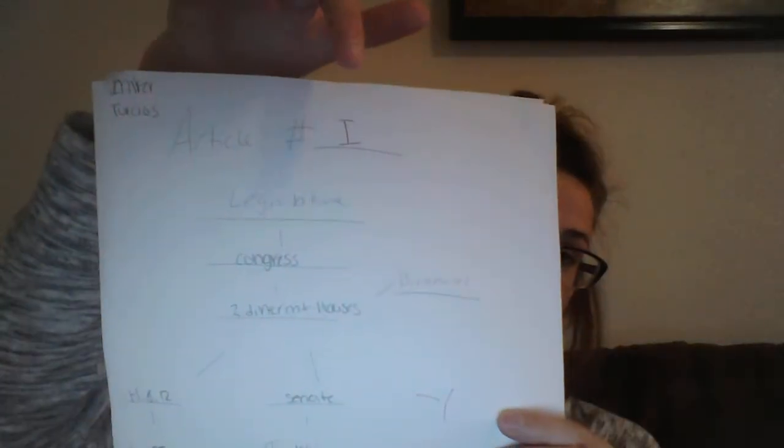Looking at this quiz, I wanted Article 1, legislative branch. Another name for legislative branch is Congress. Next, I have bicameral. So that prefix bi means two. Bicycle, 2 wheels. Bicameral, 2 houses. So now we have the 2 houses. You have the House of Representatives and the Senate.